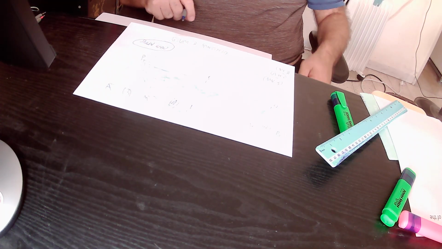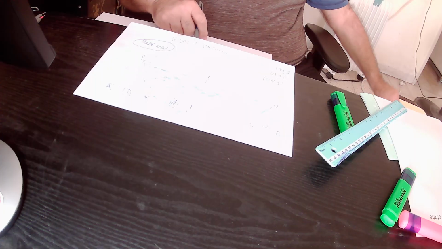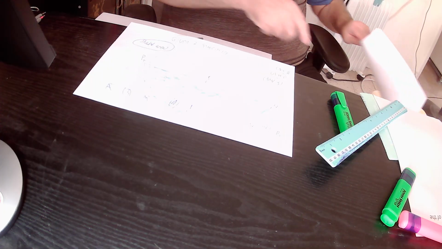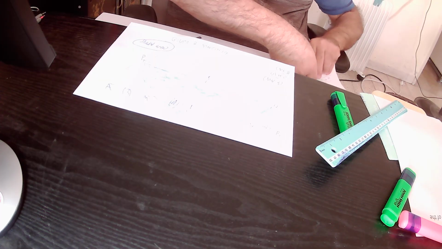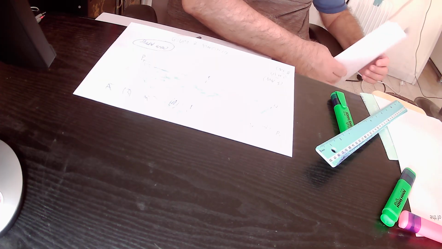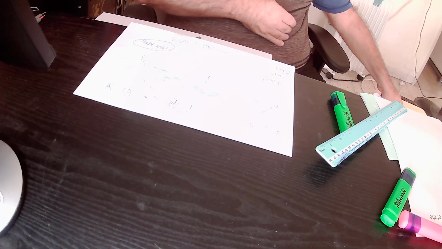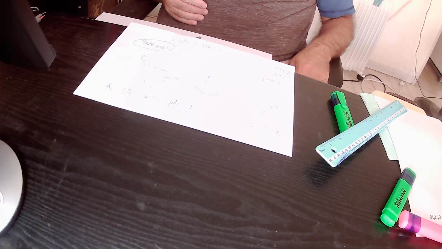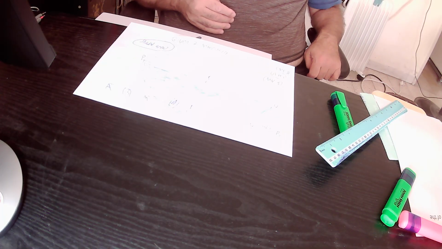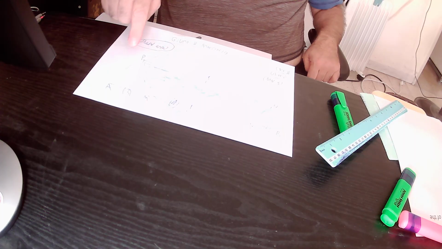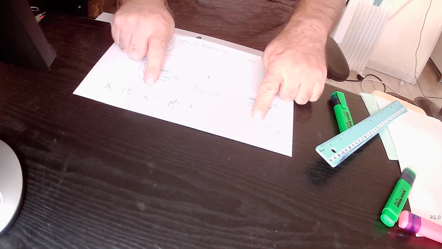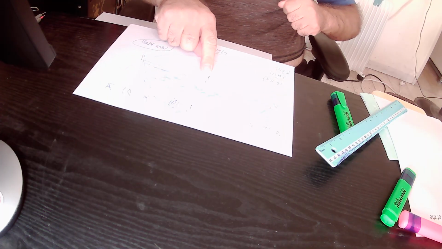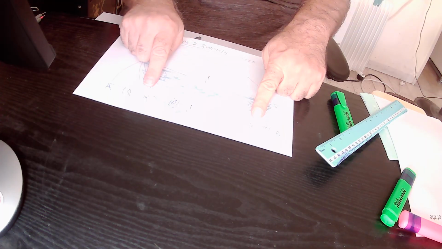In the next step, we will do a construction. From point S, the center of this small semicircle, we will draw a perpendicular on chord MN.